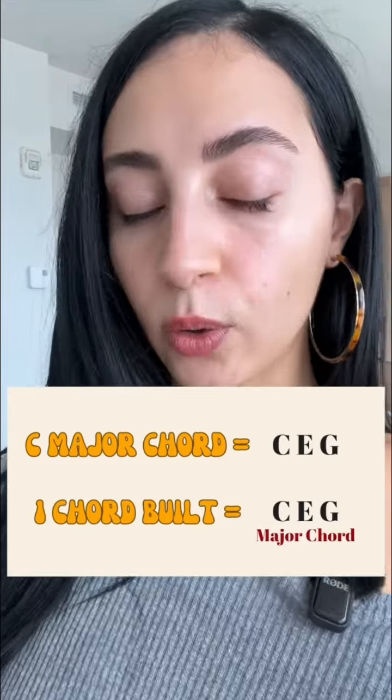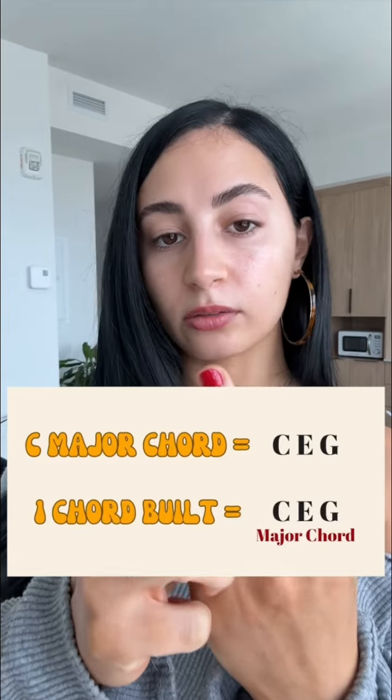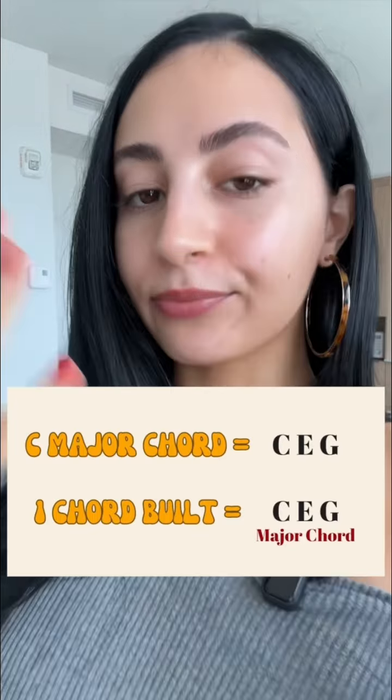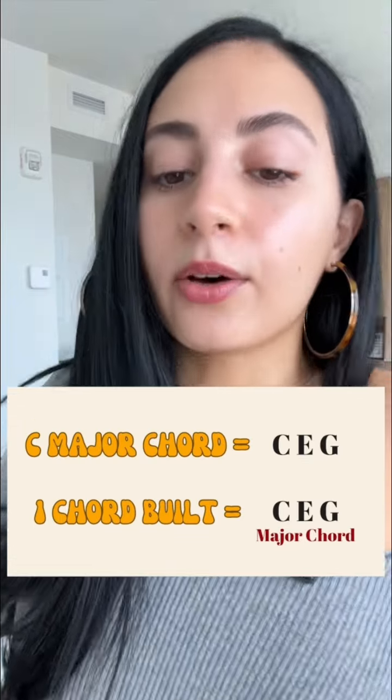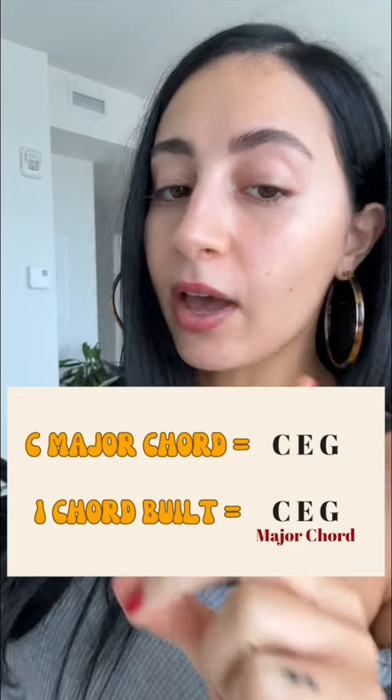So a C major chord is made up of a C note, E note, and G note. And if we look at our chord that we built, we used the notes C, E, and G, right? So, cool. First chord is, in fact, a major chord.